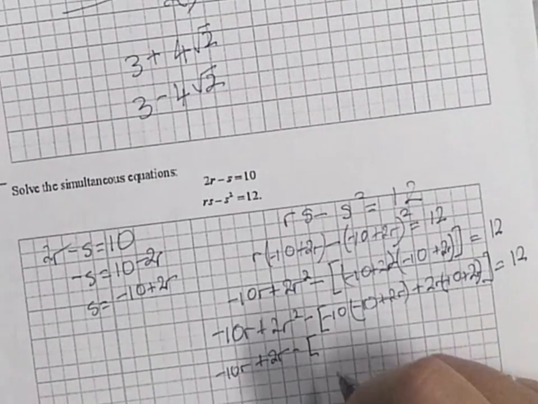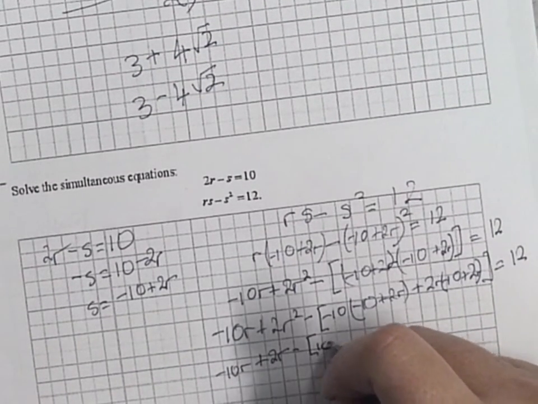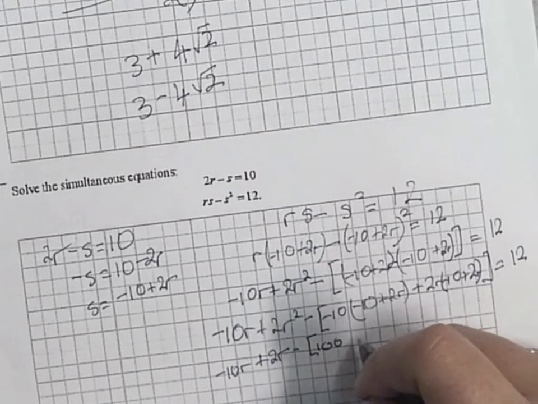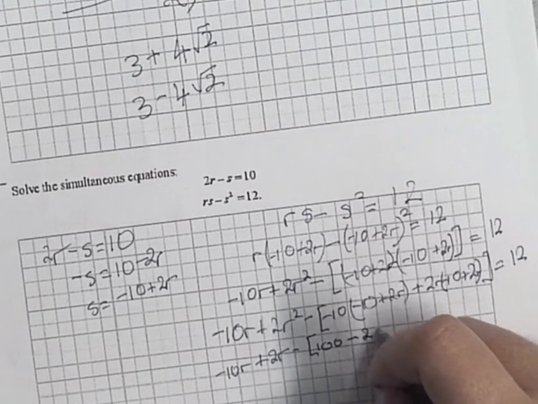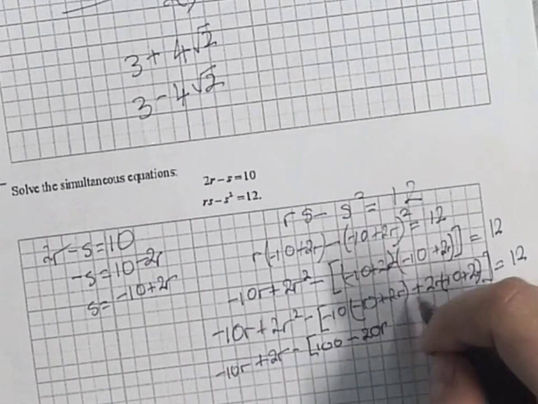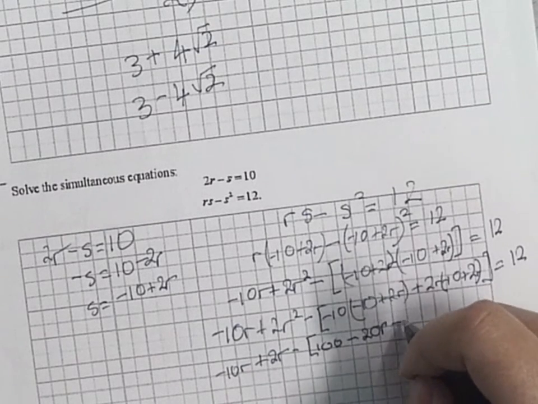Multiply out these. That's 100, minus 10 by minus 10 is plus 100. Minus 10 by 2r is minus 20r. Next bracket, plus 2r by minus 10 is minus 20r.